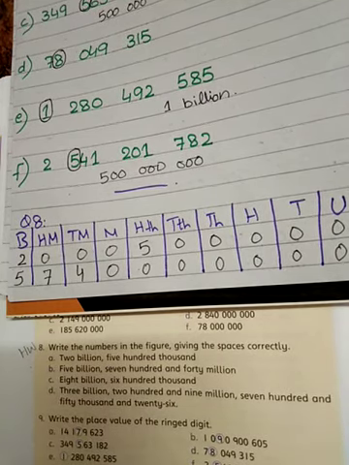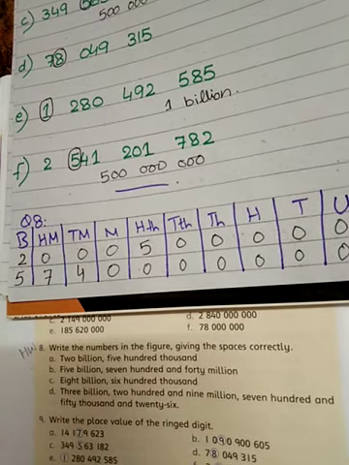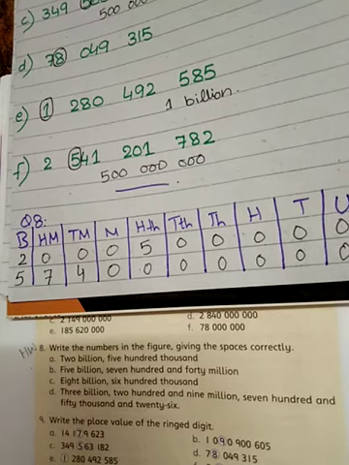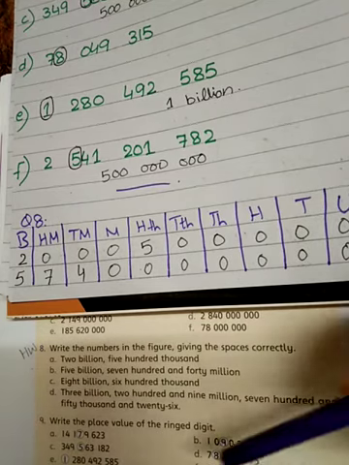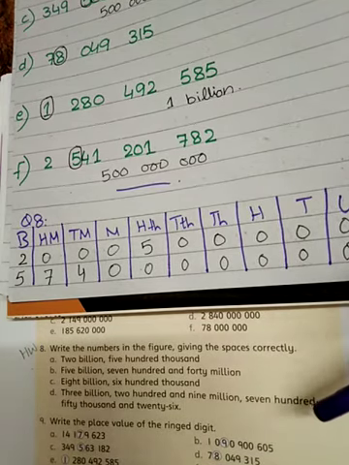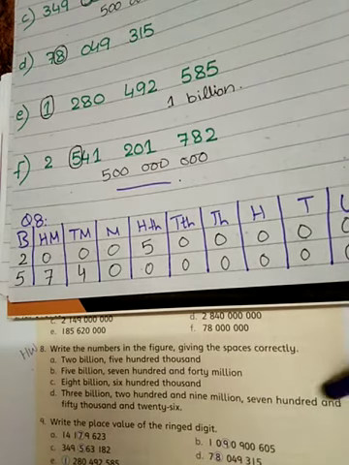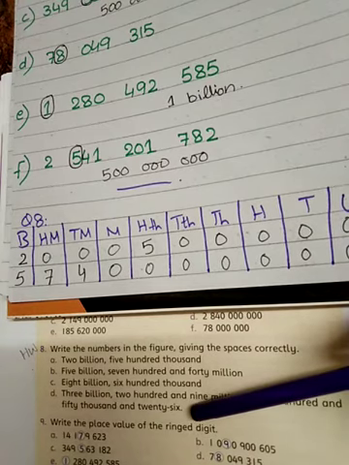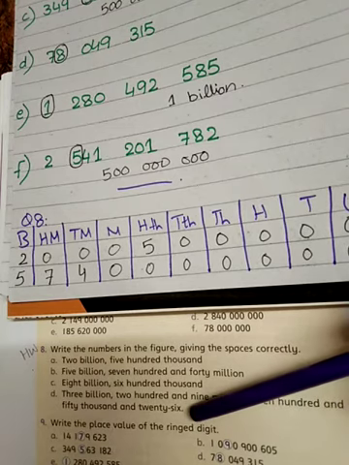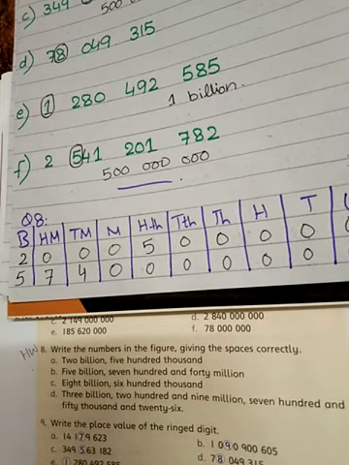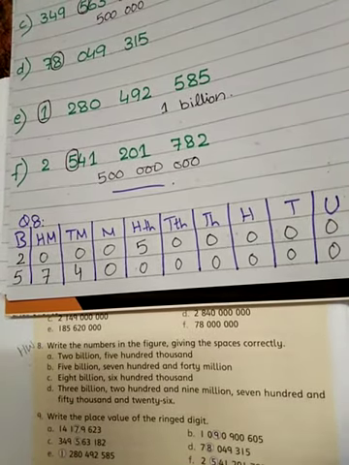D part is 3,209,750,026. There are billions, millions, hundred thousands and units involved. So you have to solve this one part. This is a bit tricky.